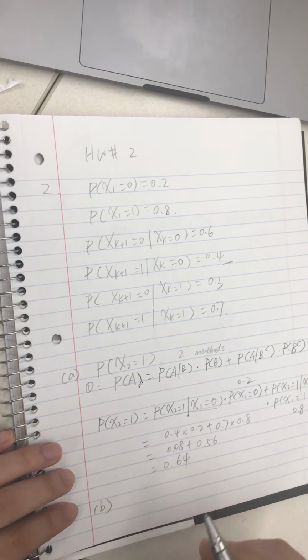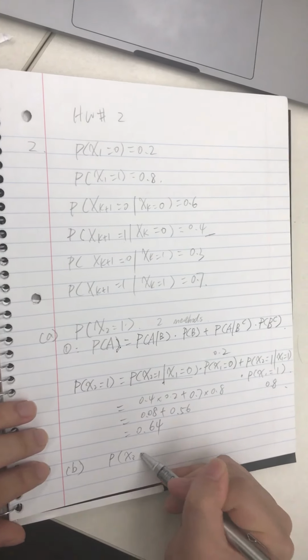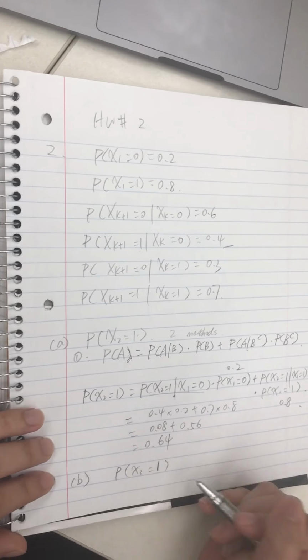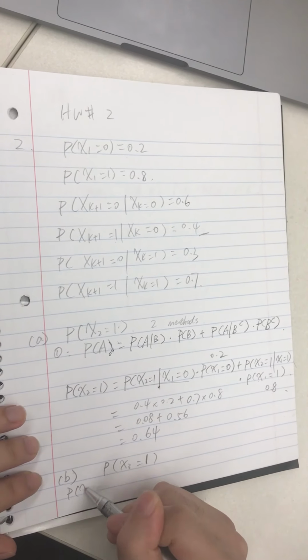Question B asks for the probability of x3 equals 1. We can also use that theorem.